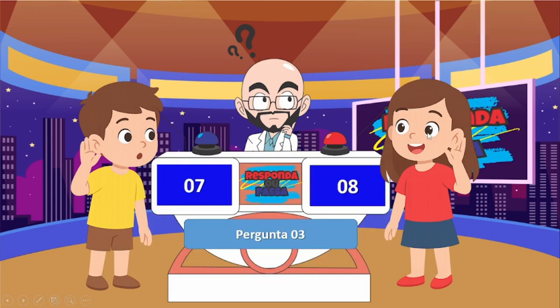Then you'll repeat the whole process again. Another student from team 1, another student from team 2 to answer question 3. Remember, you'll need to add points for the student who got it right. So that's how you'll play and use this game in the classroom. Now let's learn how to edit this game for your subject, for your content.